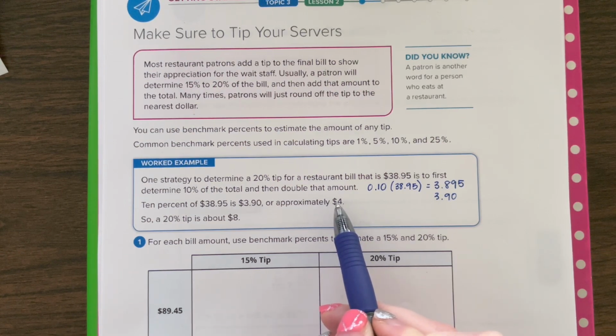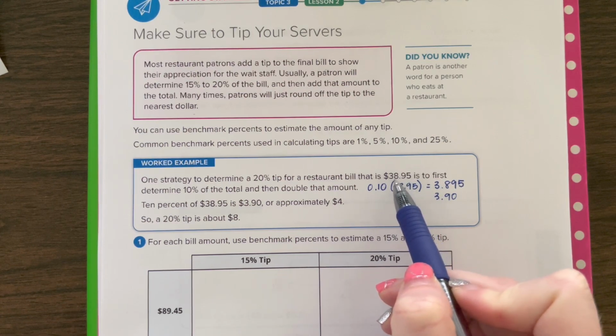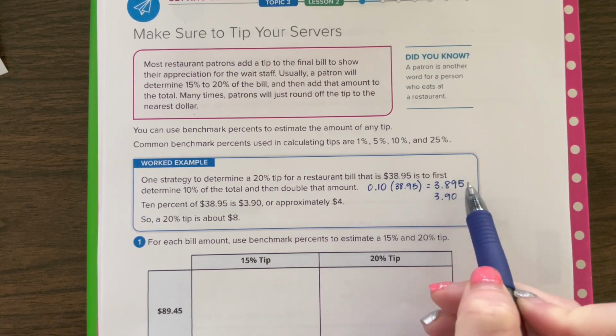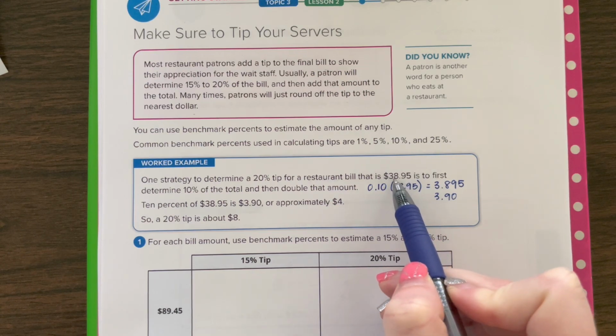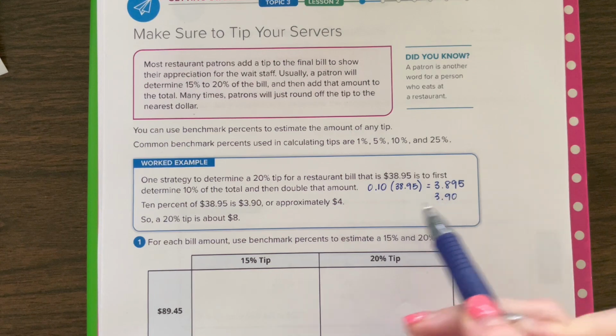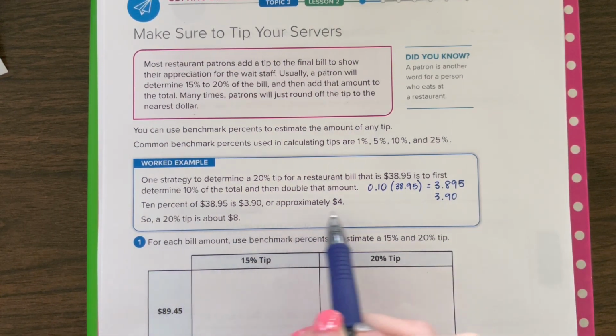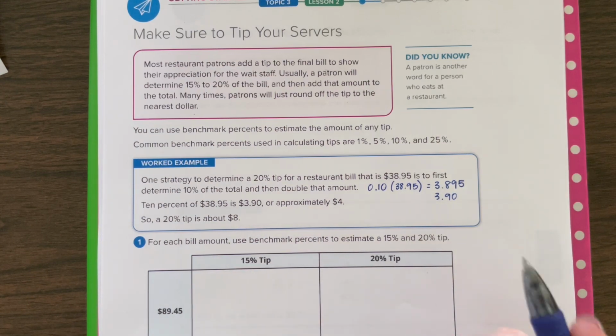A trick that you can use to calculate 10% is you take the decimal of the total, move it once to the left, and that's the same as calculating 10%. You can see, move it once and it would give you 3.895. You can round it appropriately. Then if we're talking about a 20% tip, that's going to be about $8 because we just double whatever the 10% tip was.